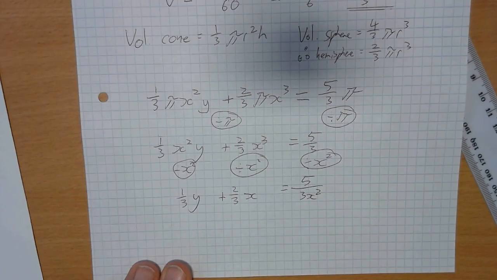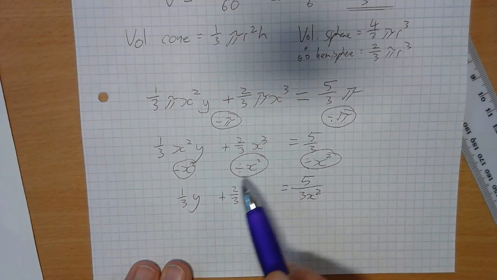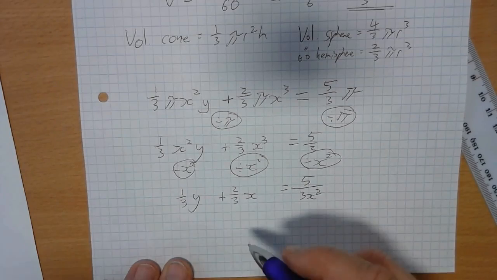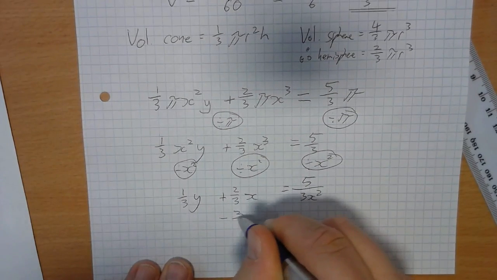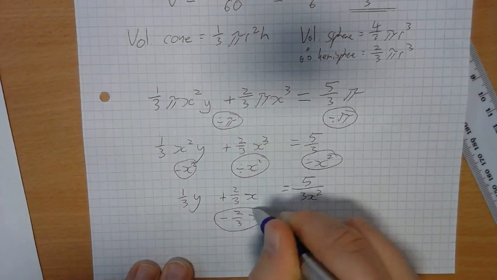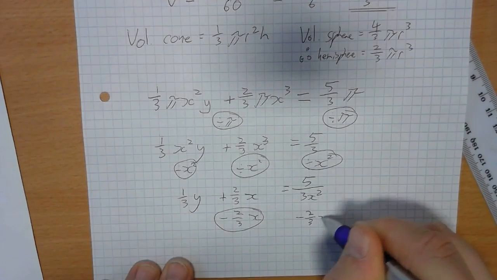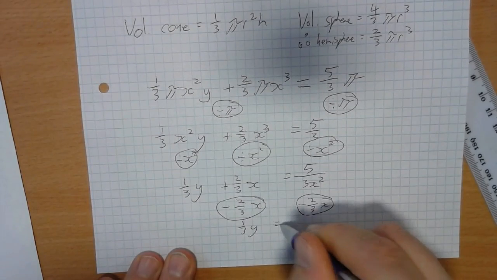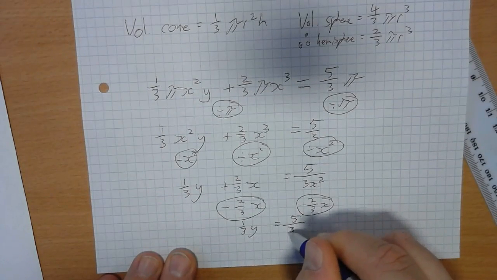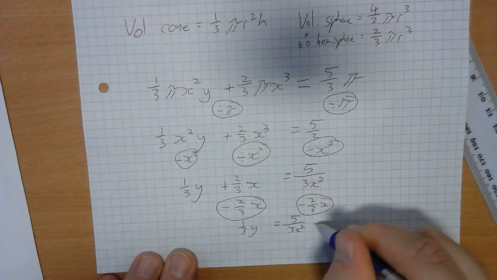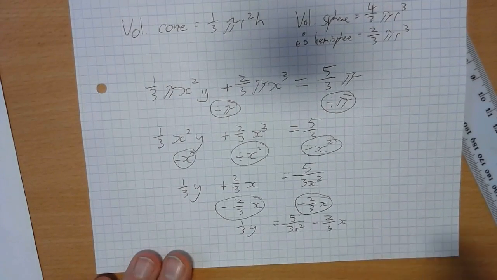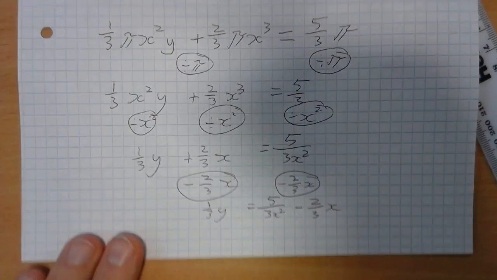So now I just want all my terms with an x on one side and all my terms with a y on the other. So if I take away 2/3 x from both sides, that gives me 1/3 y equals 5/3 x squared, take away 2/3 x. I'm really nearly there now.